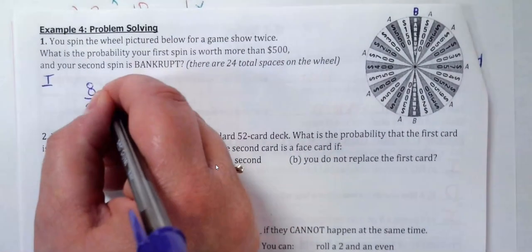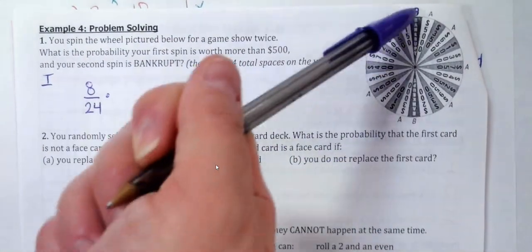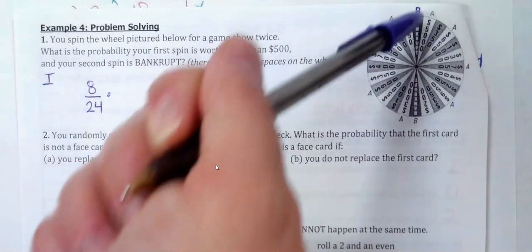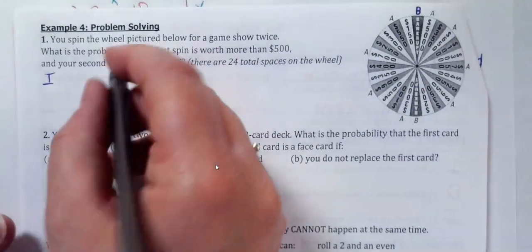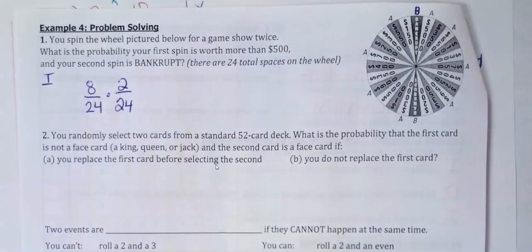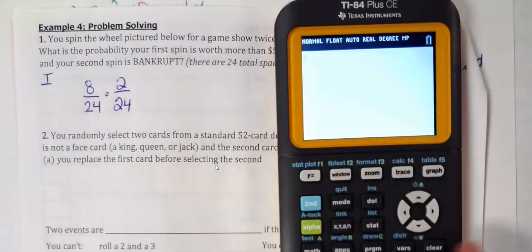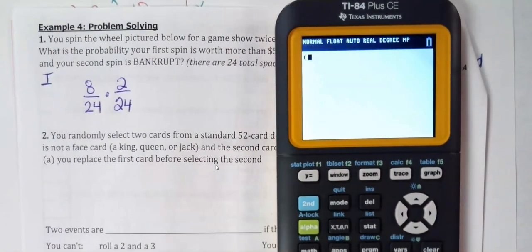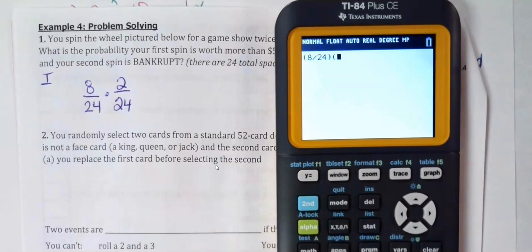And then this is where it cut it off. I tried to put a B for both of the bankrupts. They're just right top and bottom of the wheel there. So there'd be 2 of those on the wheel out of 24. Now don't add these, because I think sometimes when things have the same denominator, people just automatically do that for some reason. So we're going to multiply these. Anytime it's probability of something and something else, it's multiplication.